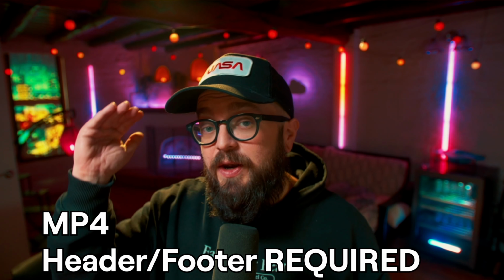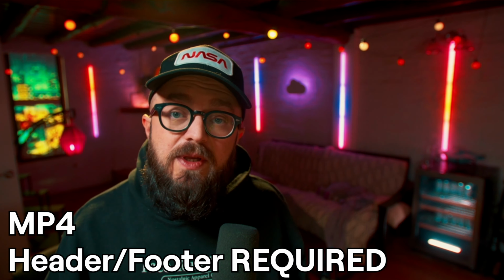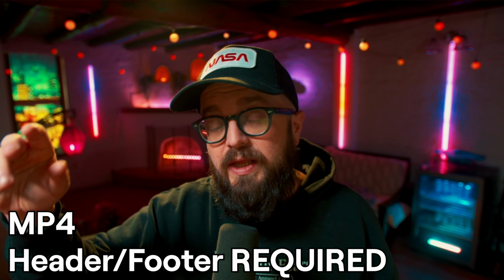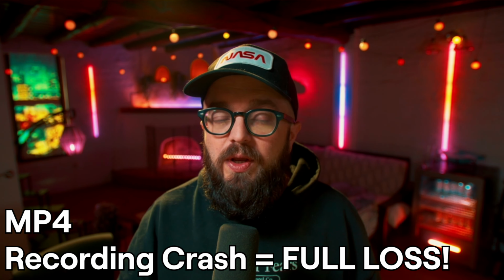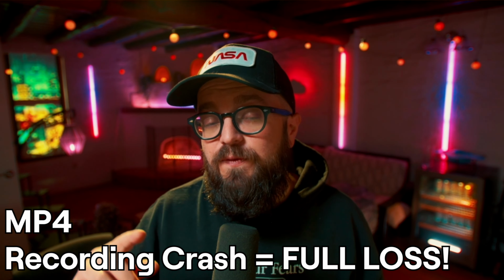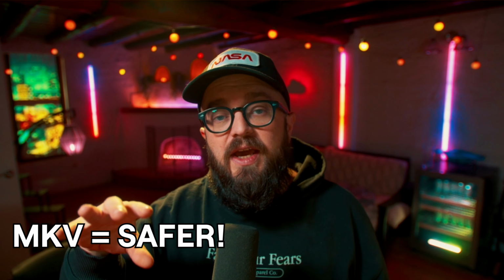The only difference is MP4 exists in a header-footer structure. So that means when the file is beginning to be recorded, there's a header created. The file will not function until the footer is created to answer that header. What does that mean? That means if and when your stream ever crashes, that recording will be corrupted unless the footer was created. The MKV file format is almost exactly like the MP4 file format. It just doesn't have that header-footer structure.